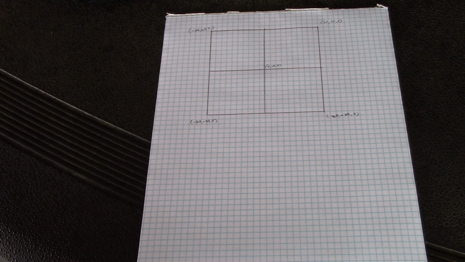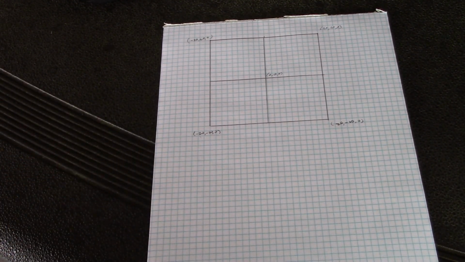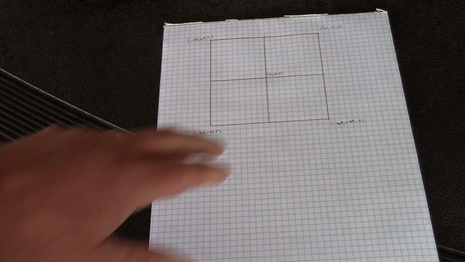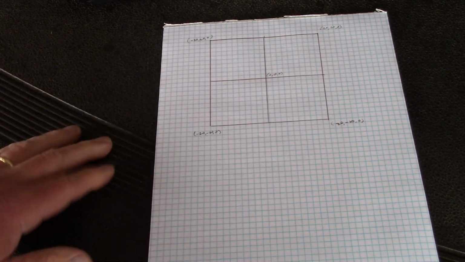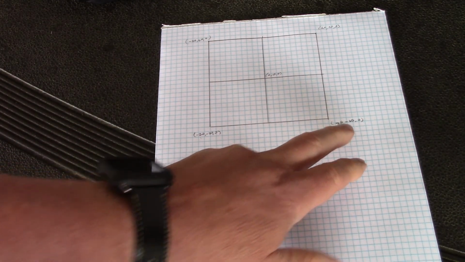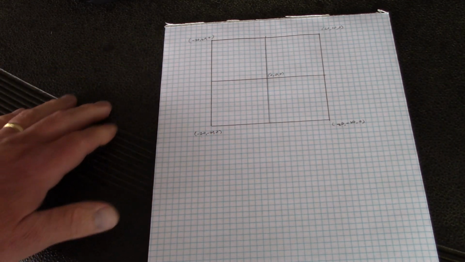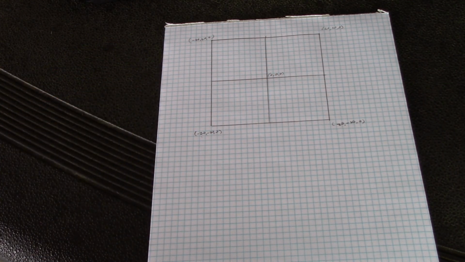Okay, here's the next step you need to do in your lab final. I've drawn a coordinate system here on this quadrille paper. The upper right-hand corner is 20, 20, 0, then 20, minus 20, 0, minus 20, 20, 0, etc. And the center is 0, 0, 0.